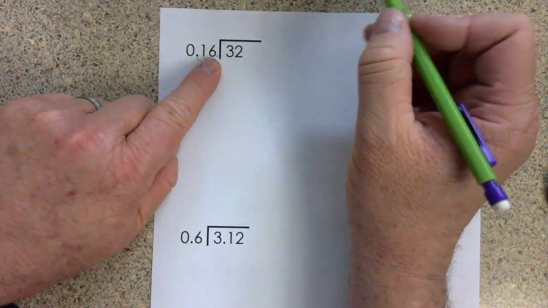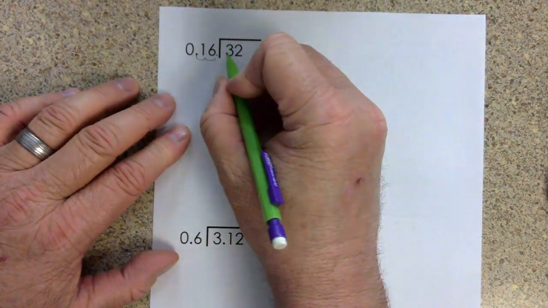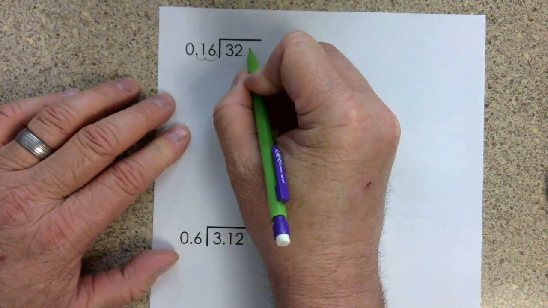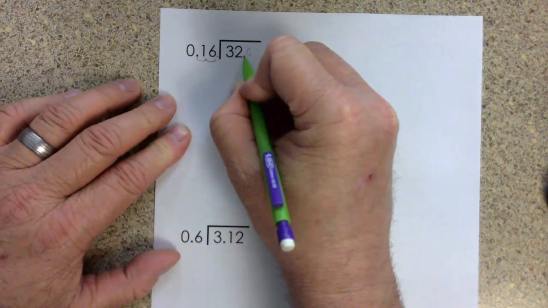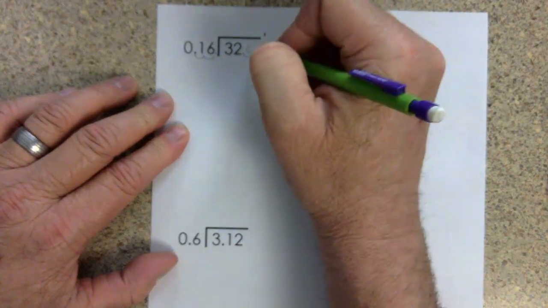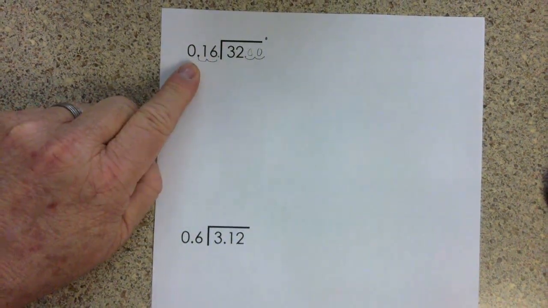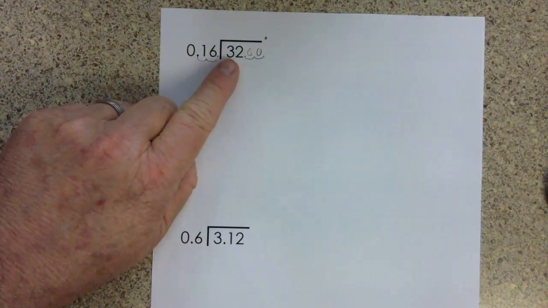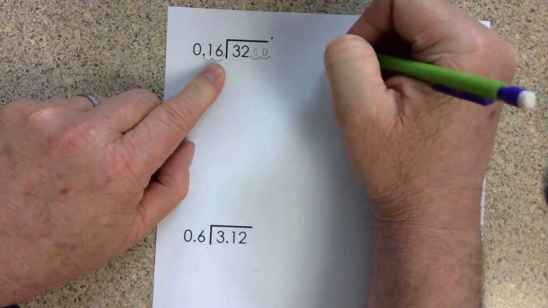But when I move this decimal point, I have to move the one that's not written here. 32 is the same thing as 32.0. So I'm going to move that decimal point 2 places. And so now that decimal point is there, and I put zeros in that spot. So instead of dividing 32 by 16 hundredths, I'm dividing 3,200 by 16. It's going to give me the same answer.